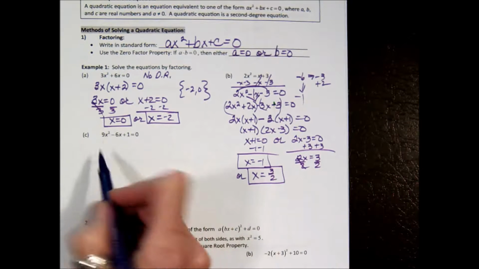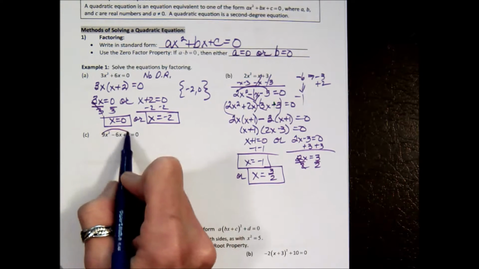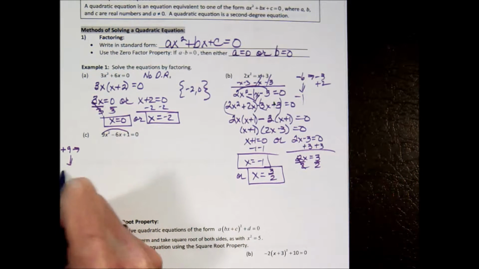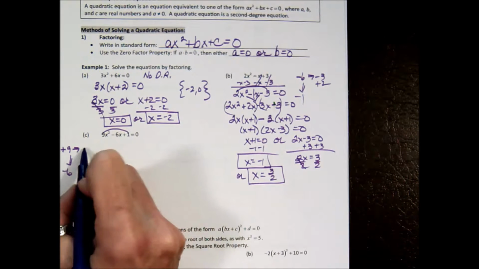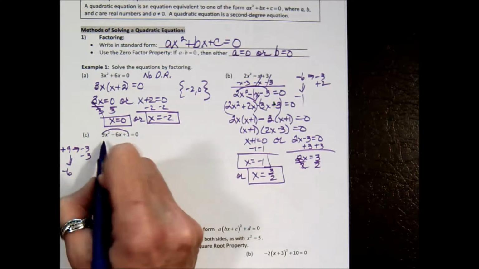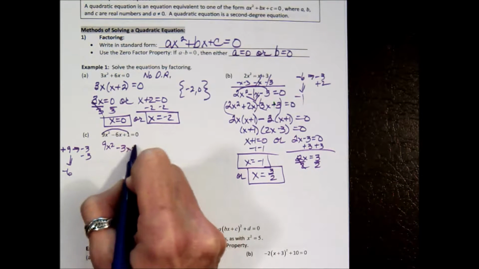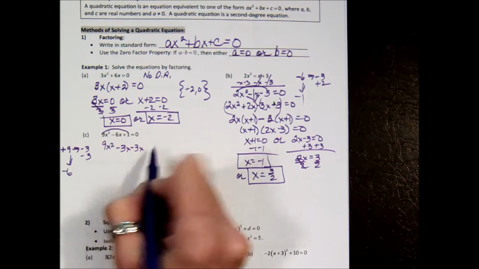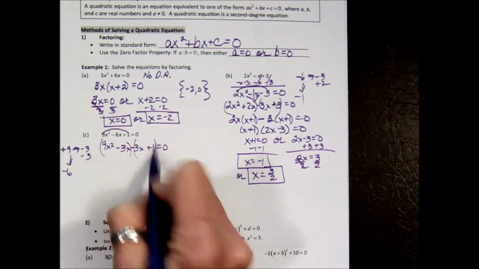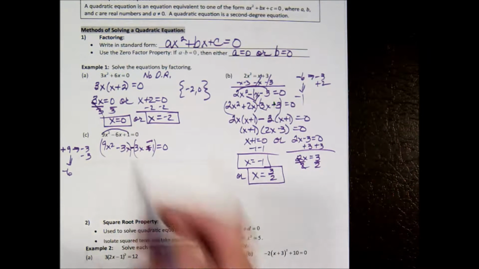In C, we also have a long process trinomial, so I want factors of positive 9 that combine to make negative 6. That's going to be negative 3 and negative 3. So I'm going to break down my middle term into negative 3x, bring down the last term. Now we're going to group. Because of that negative, I make a correction on that last term.